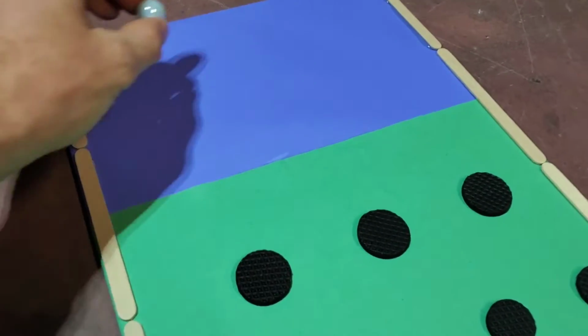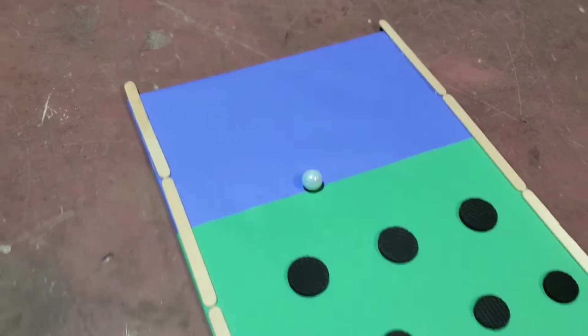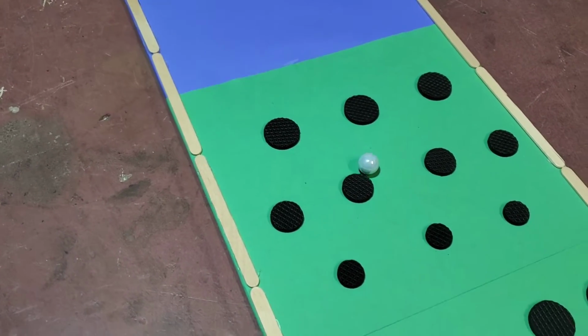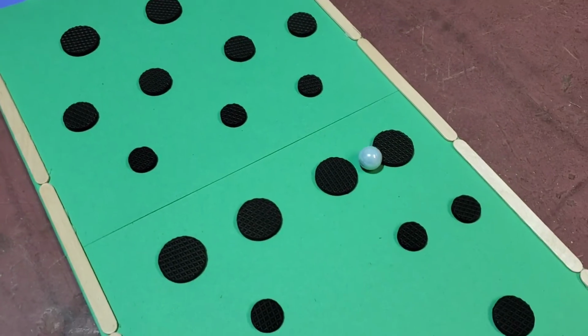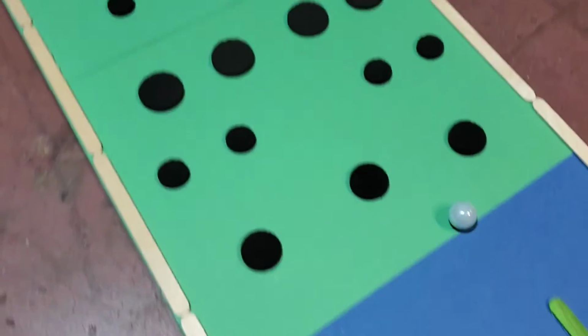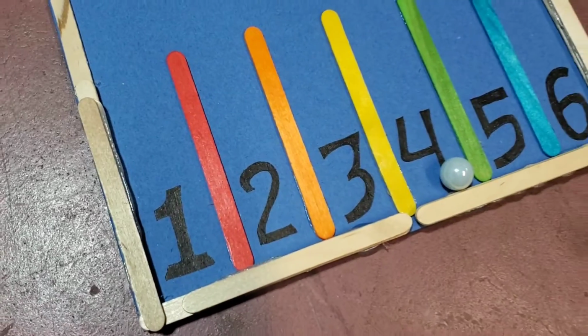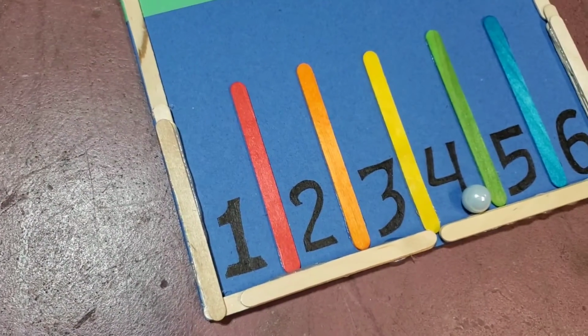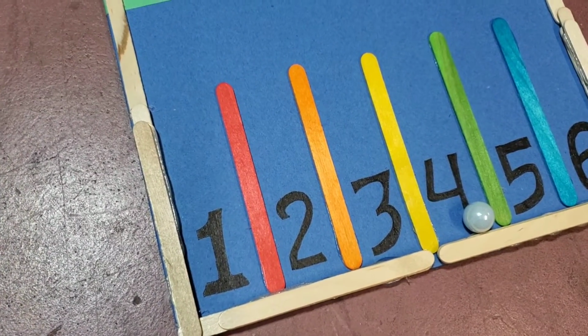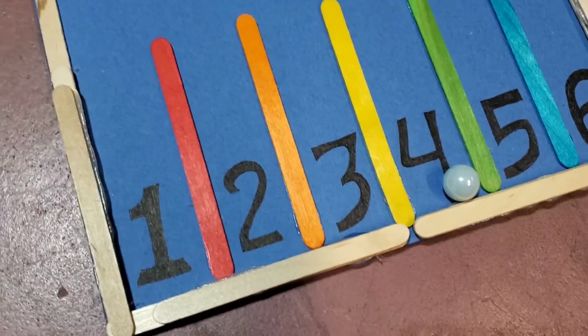Let's run this system again. We have the input, the marble's position and speed, the process of randomizing it, and it hits different components along the way, and also these 6 different regions are kind of like components, but they also represent the output. In this case, it rolled a 4.